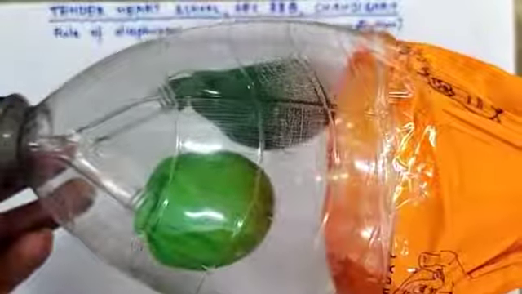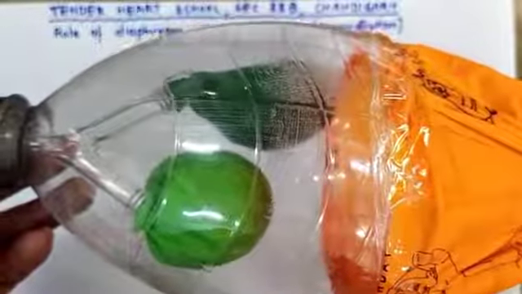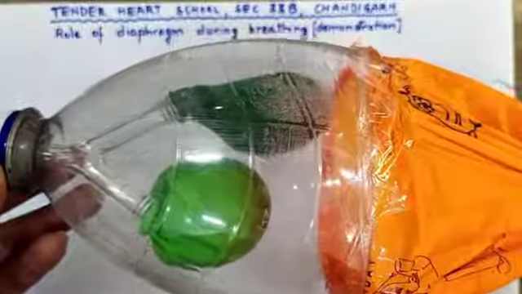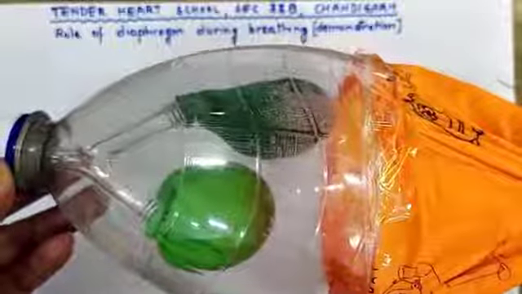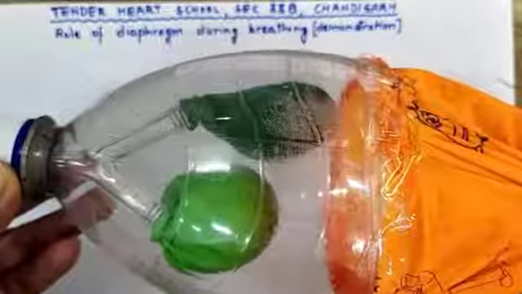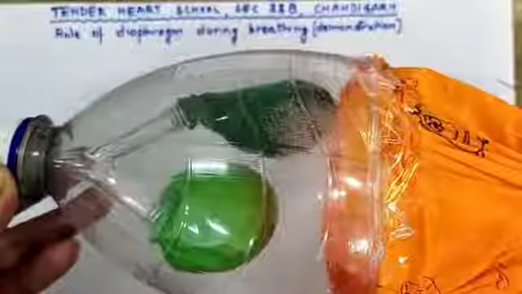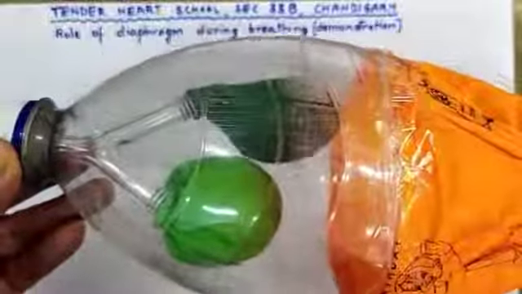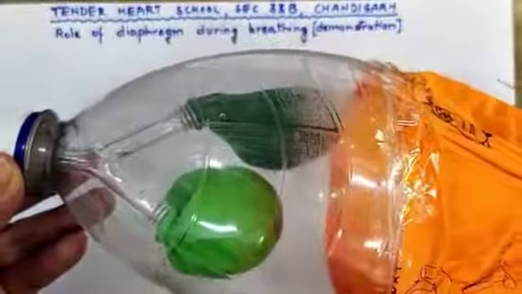This is because now the thoracic cavity has increased and the air pressure inside the thoracic cavity has decreased. That is why the air from the outside atmosphere enters into the lungs through the trachea.